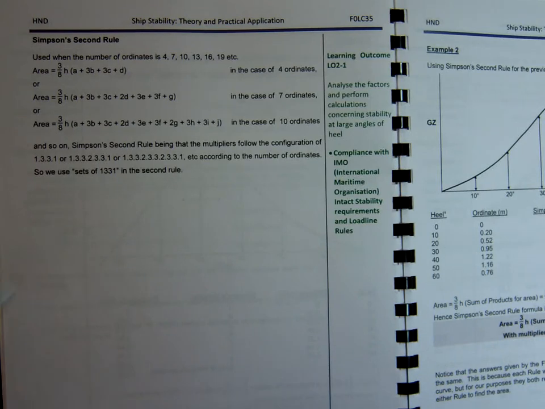We'll have a look at Simpson's second rule now. We use Simpson's second rule when the ordinates are even and also some of the odd numbers. And when you look at it a little more closely, you can see that in some circumstances we can use Simpson's first or Simpson's second rule to solve the same problem.